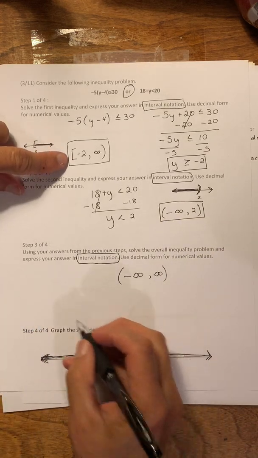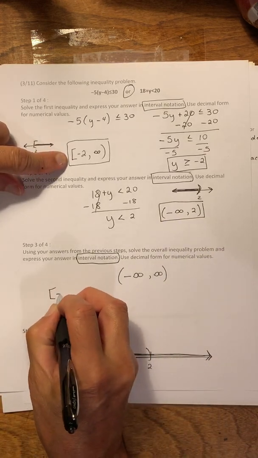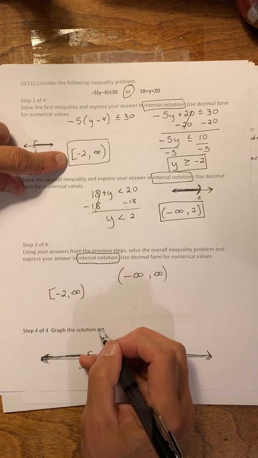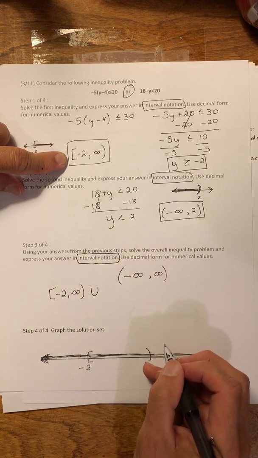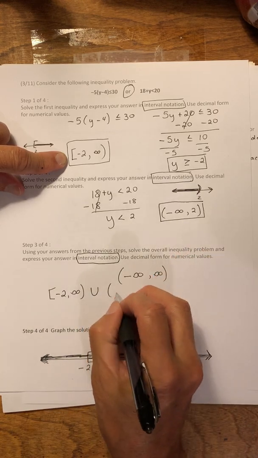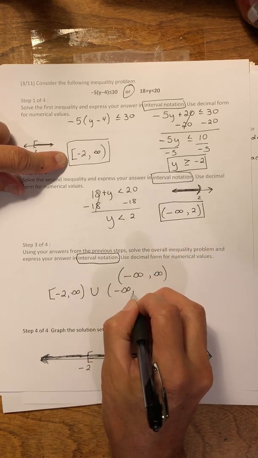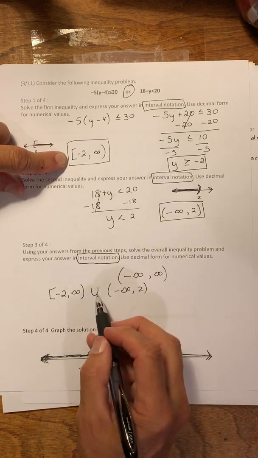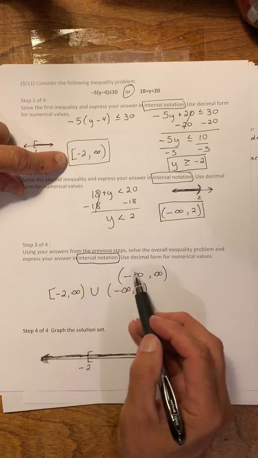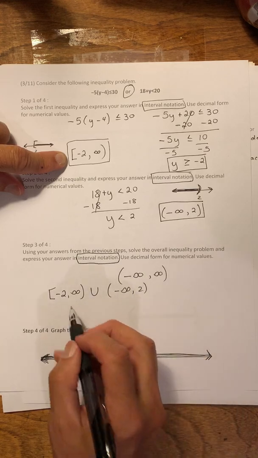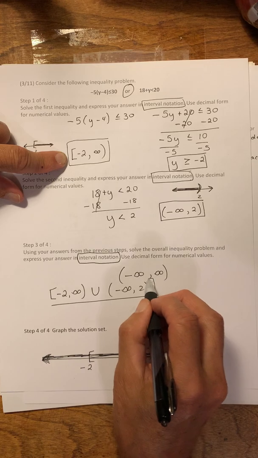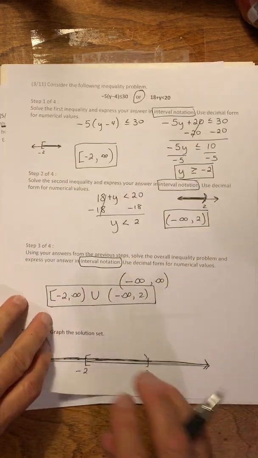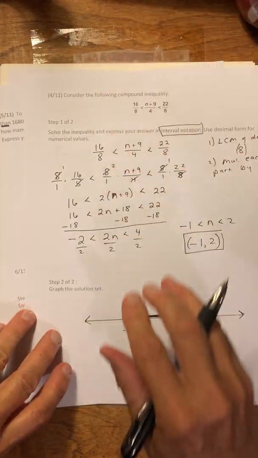So it's going to be negative 2 to infinity, parentheses, or negative infinity to 2. So this is how you write it in its interval expression. An OR statement. Sorry about that.